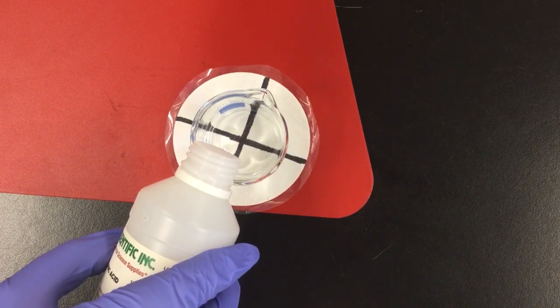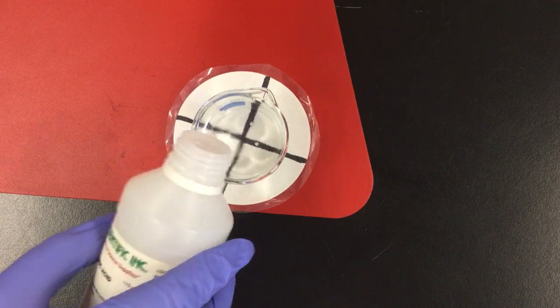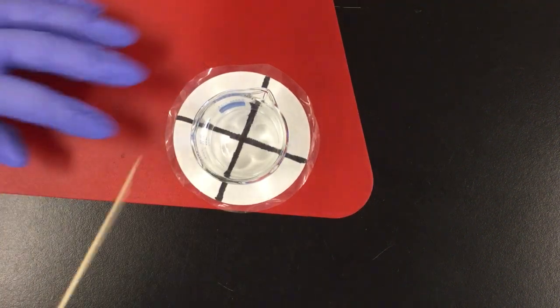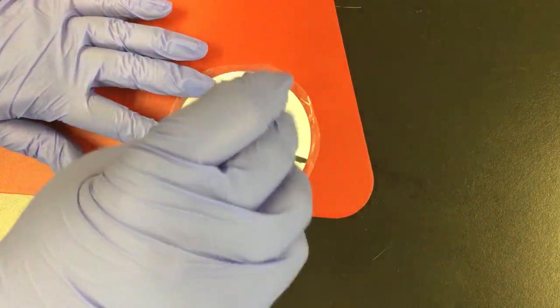Ready? Start your timer now. Okay, there's the hydrochloric acid. Give it one quick little stir.